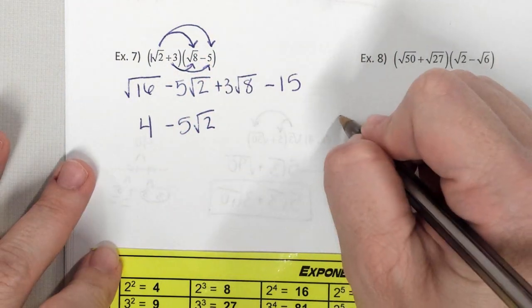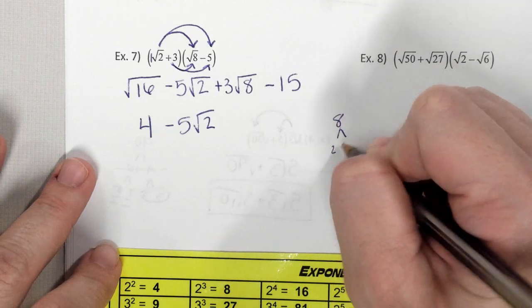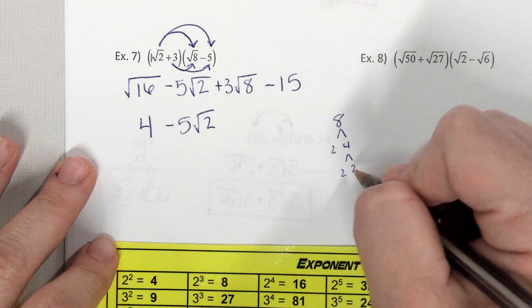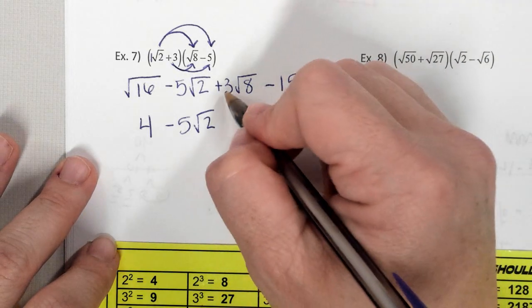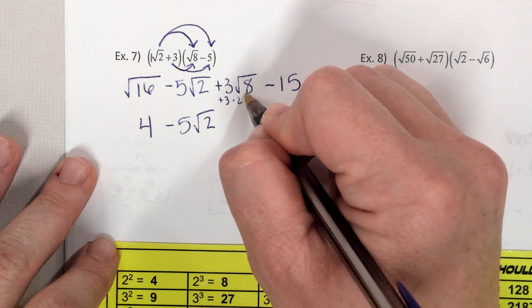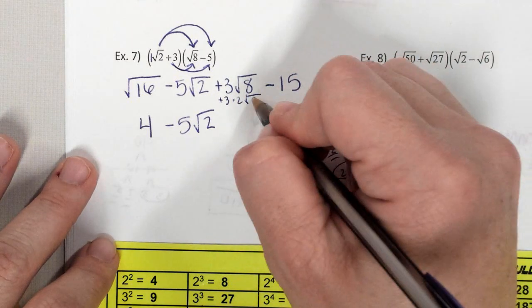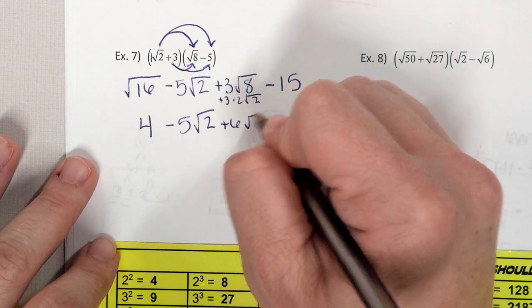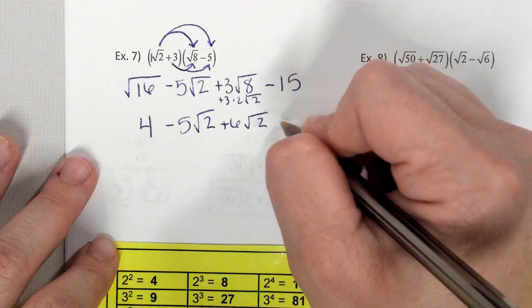Now, 8 is not prime, so I can try to break it down. I get 2 and 4. And 4 is 2 and 2. Well, this is a square root, so I can take out a 2. Well, there's already a 3 there, so I can't forget that the 3 is still there, and I can put a 2 in the house. Well, what's 3 times 2? So this becomes plus 6 root 2. And then minus 15 doesn't simplify.